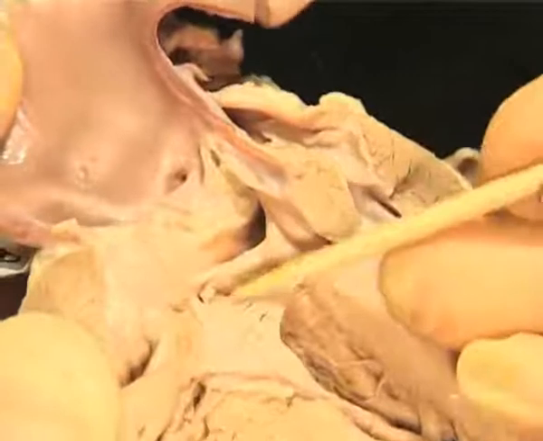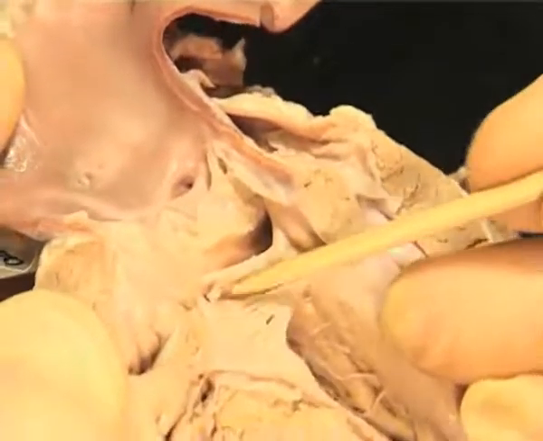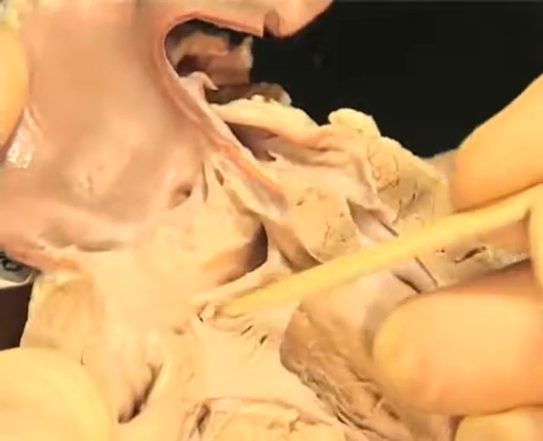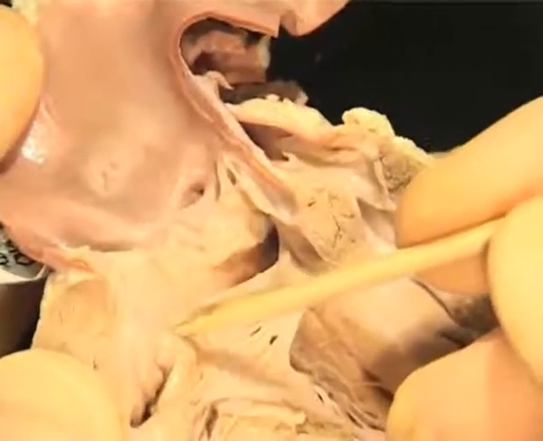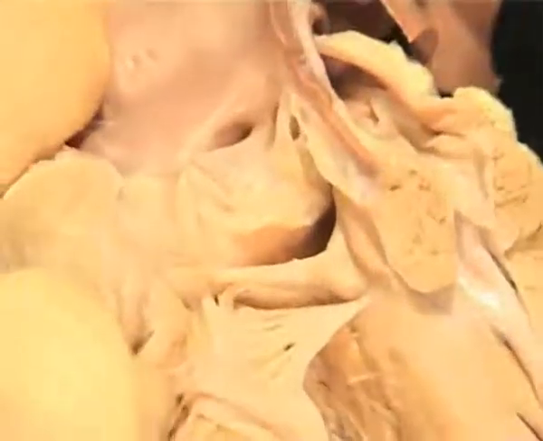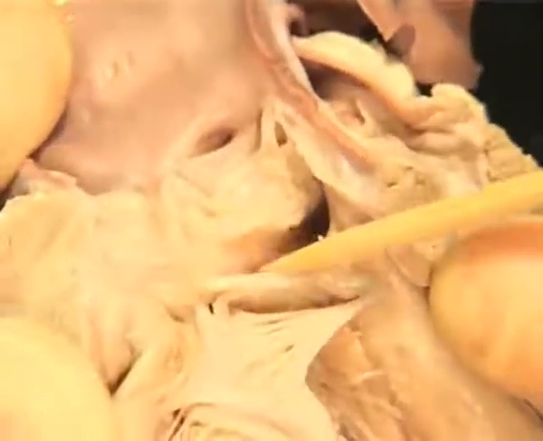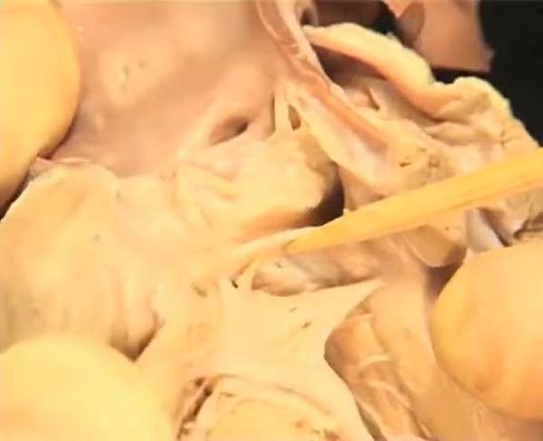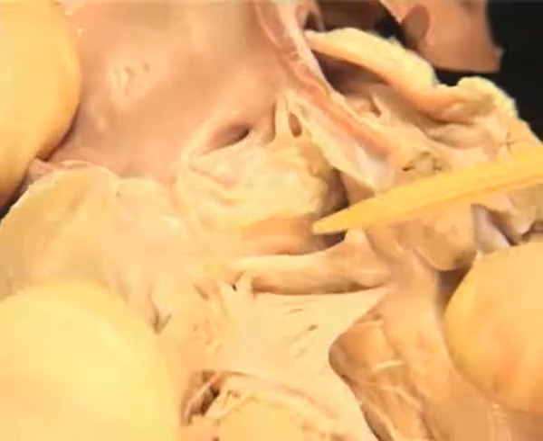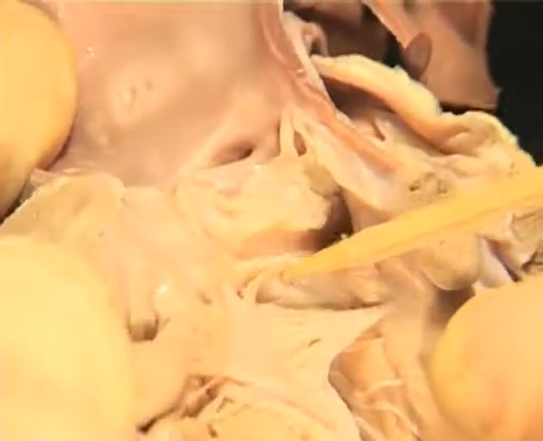There's some attachments of the tricuspid valve, in fact, here to the medial papillary muscle, but here also to the ventriculoinfundibular fold. So it's a fairly short structure in this heart. But if you look at the posterior inferior margin of the VSD, you'll see that it's in fact fibrous tissue. So this is the remnant of the membranous septum here. You can see it's thin, it's membranous, it's the remnant of the membranous septum.